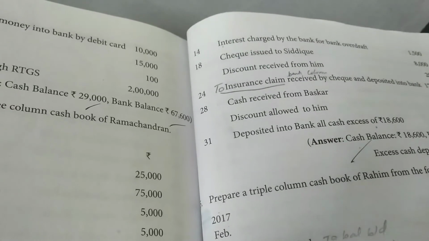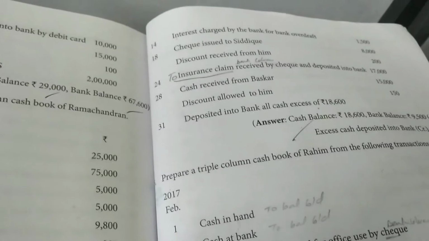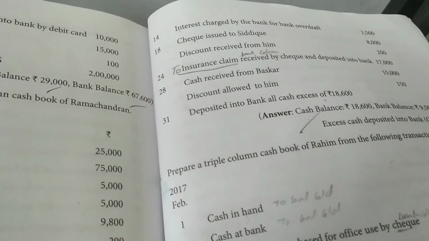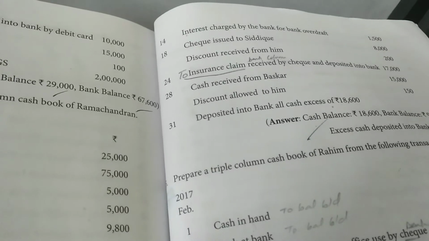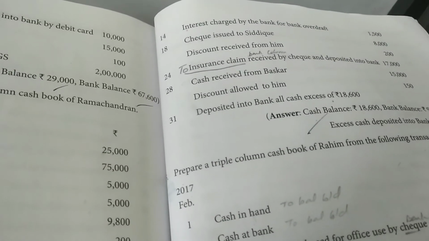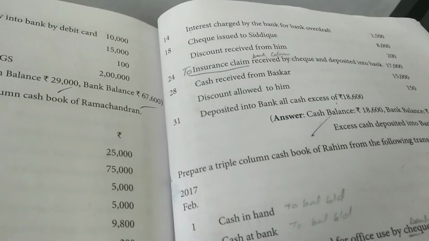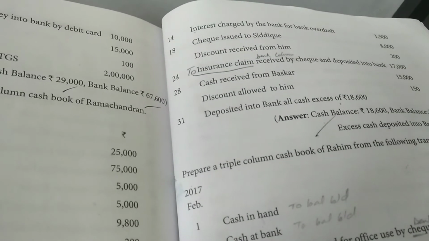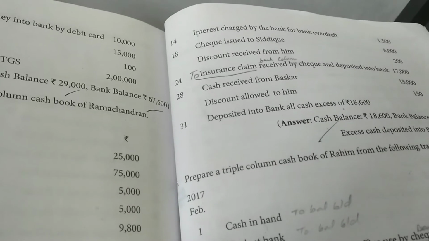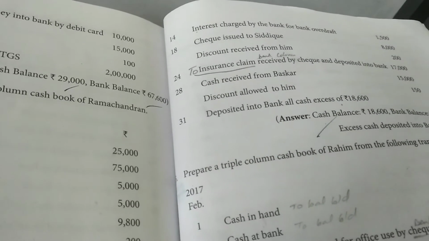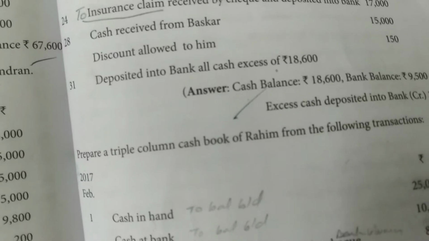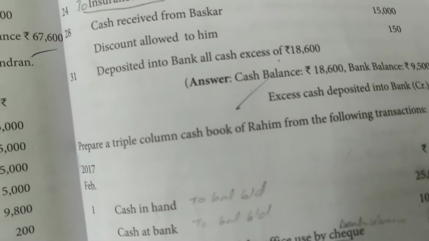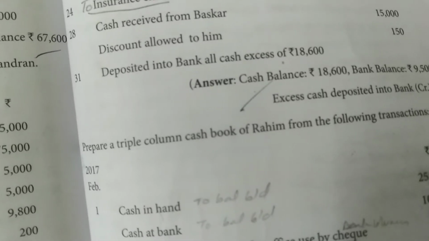To Bhaskar, put the amount in the cash column, discount allowed in the discount allowed column. The last step, when we are doing it, I will explain this clearly. So deposited into bank all cash in excess of 18,600. So any cash in excess of 18,600, the remaining will be deposited with the bank.